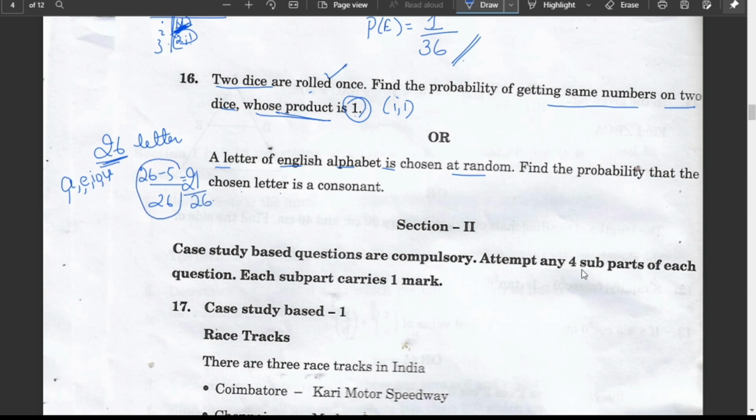This step is not required. You can directly write there are 21 consonants. So the probability of this event here will be 21 by 26.